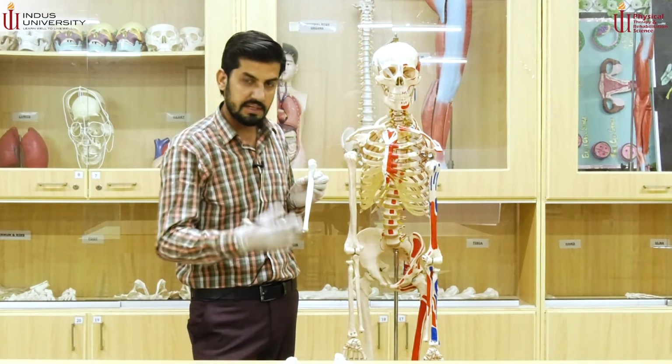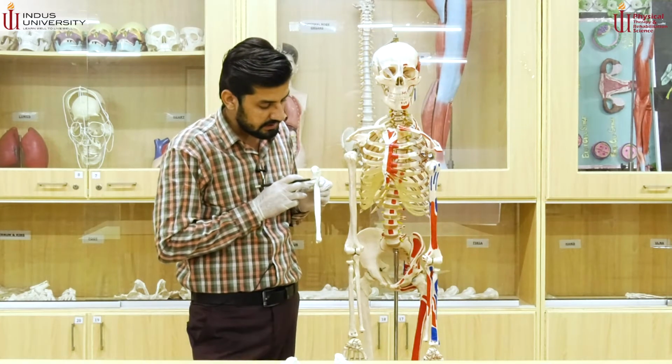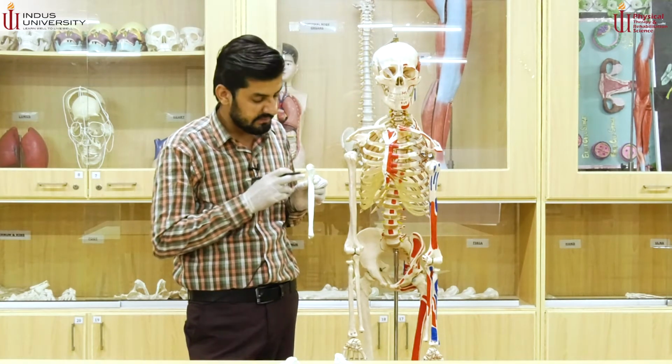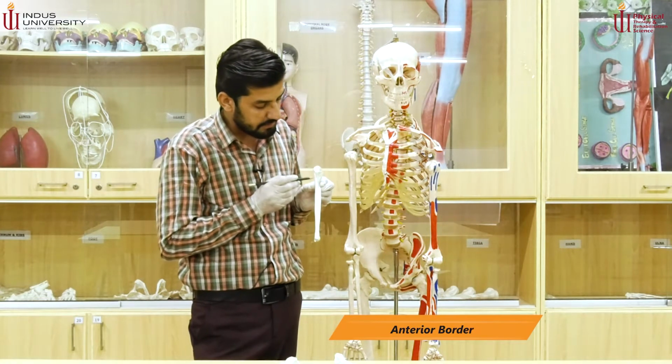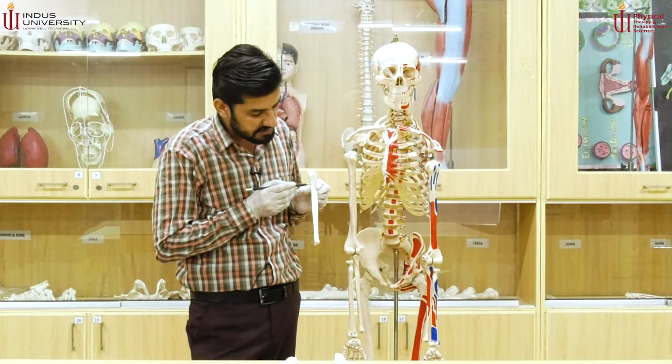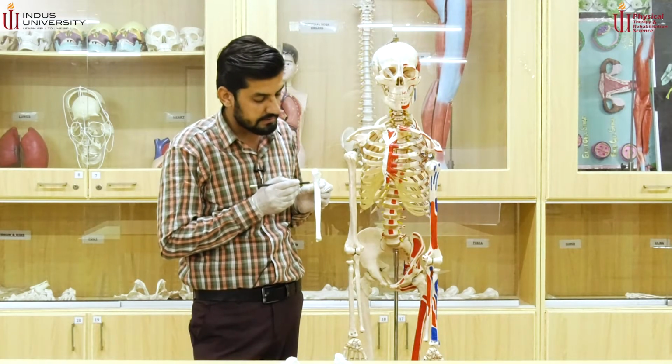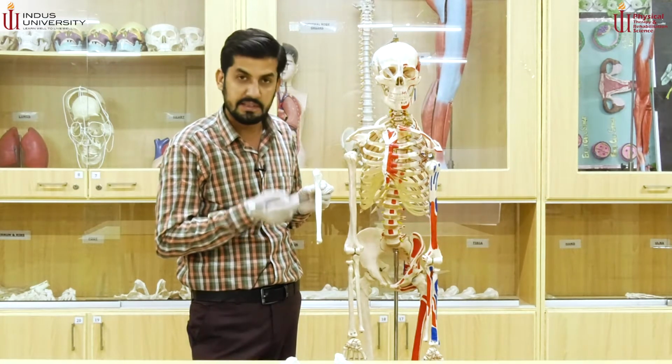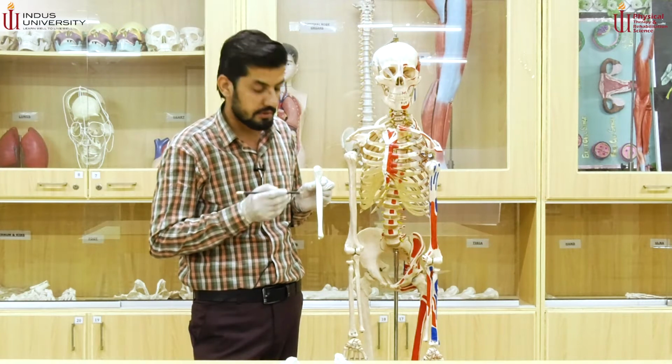If you see from the anterior perspective, number 1, you have an anterior border. There are 3 borders. If I mark with the pencil, the anterior border is coming all the way from this V-shaped tubercle we have discussed already, the ulnar tubercle or ulnar tuberosity.